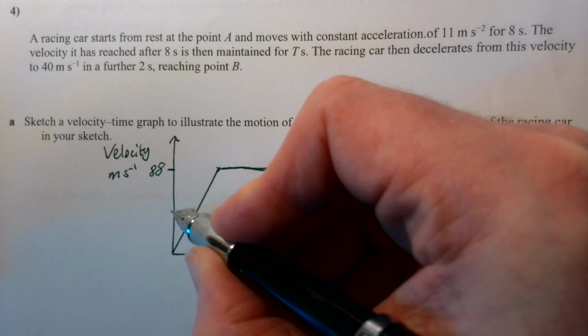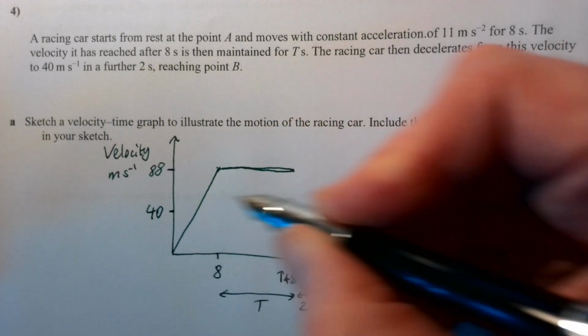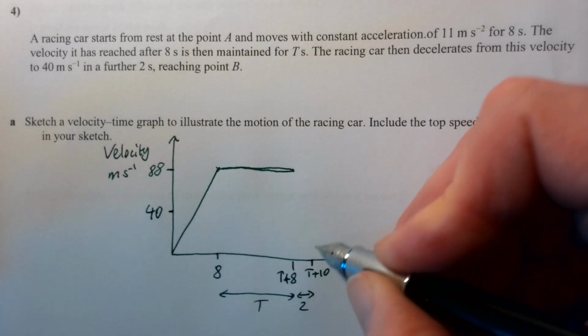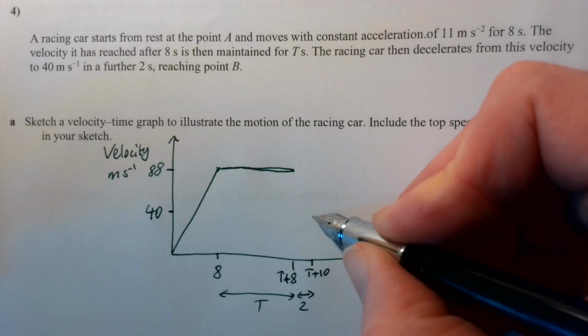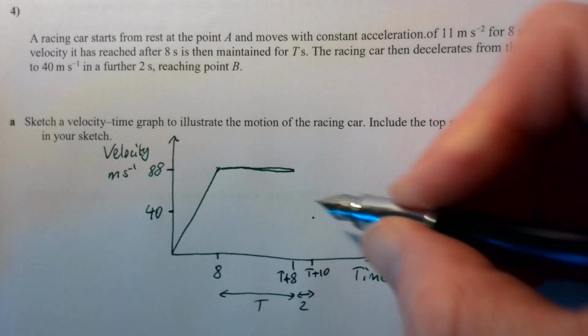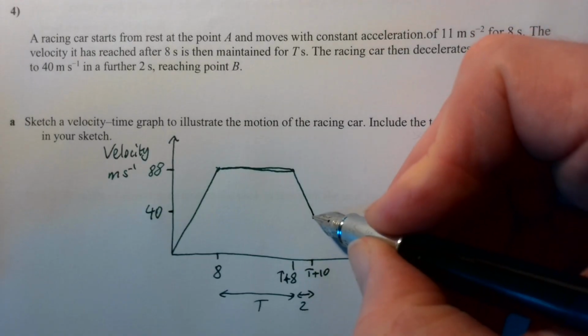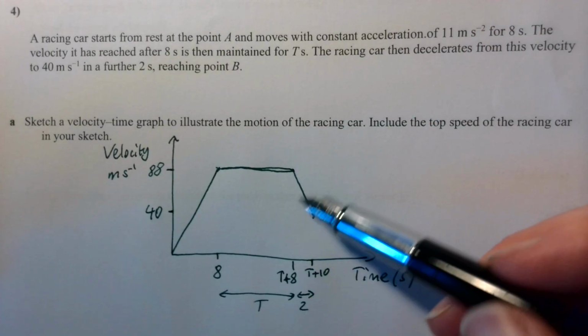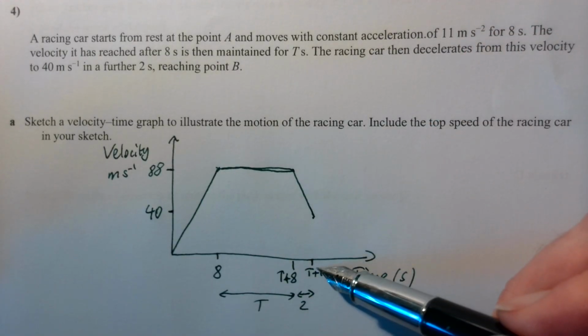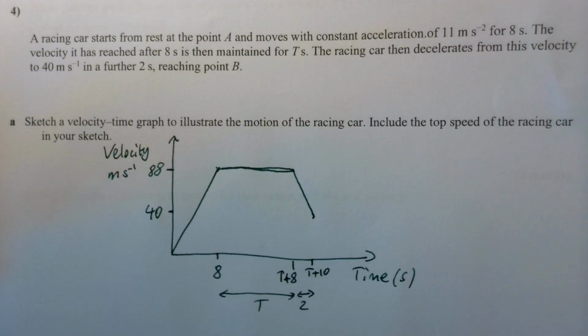So 40 is going to be a little bit under halfway. I note 40 on the velocity axis, and then I'm going to have a straight line coming down to there, and it'll stop at that point. The most errors I saw were people coming all the way down to here, but also not labelling clearly what was happening on the time axis.